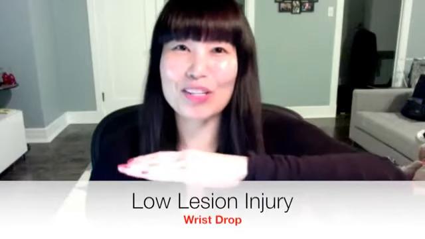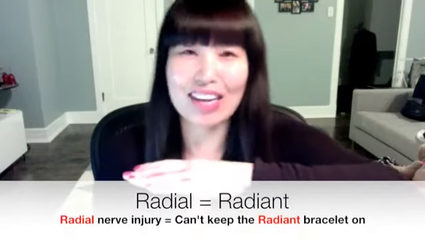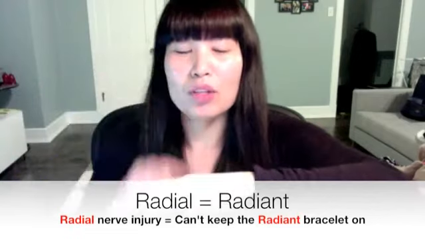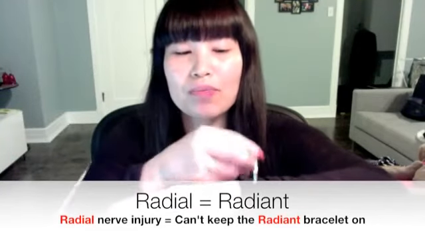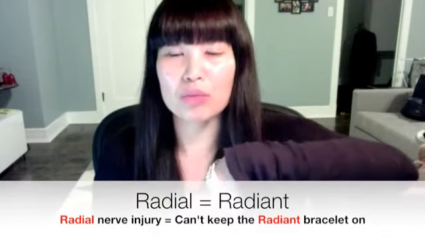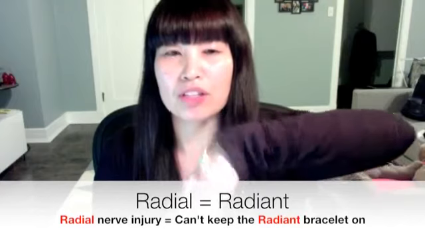Okay, so here's one trick that I use to remember the radial nerve injury. When you hear and think radial, think radiant. Radial, radiant kind of goes together, right? So radial and radiant bracelet. When you have a radial nerve injury, you will not be able to keep your radiant bracelet on because your wrist will drop. Bad demonstration. That should have fallen off for a dramatic effect. So wrist drop is the clinical sign that you will see with a radial nerve injury at the low level.